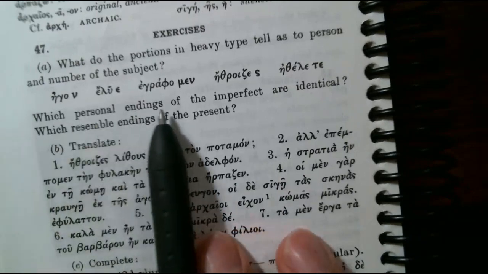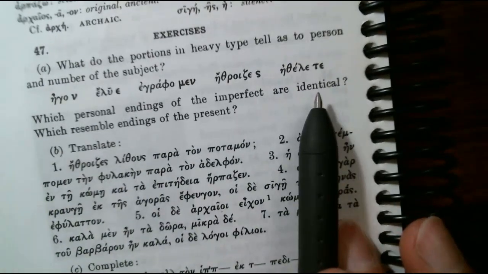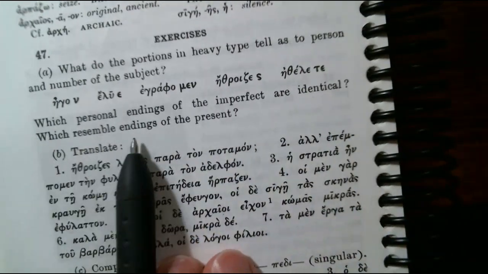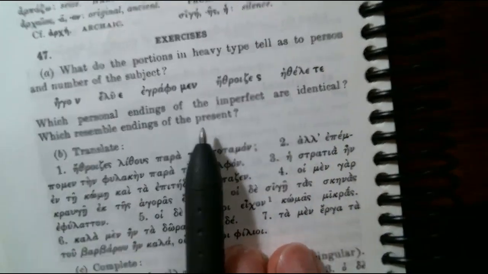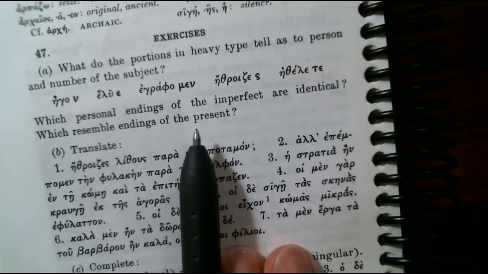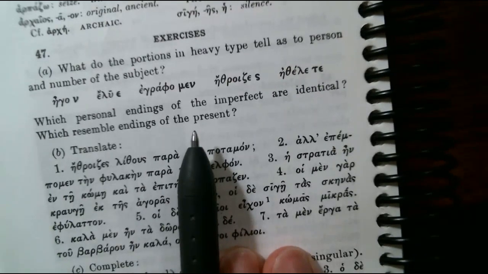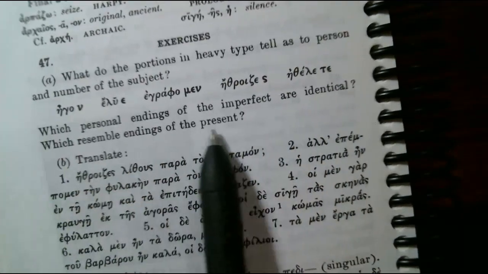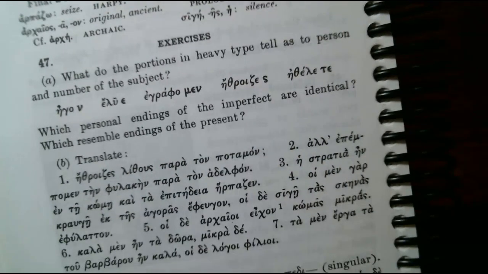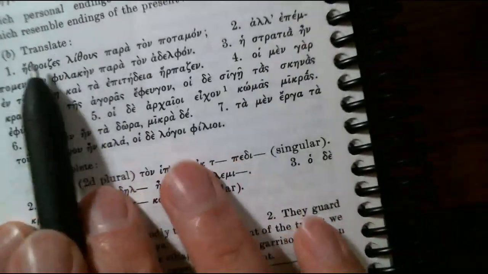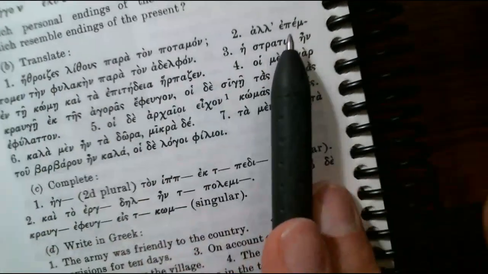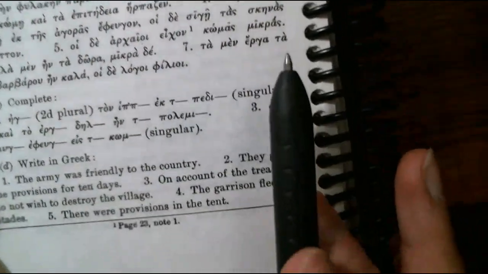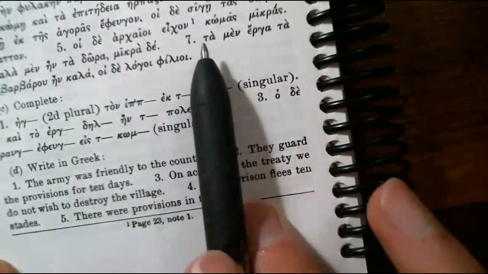All right, so which personal endings of the imperfect are identical? Okay, we talked about that. Which resemble endings of the present? Yeah, just compare the charts, and I don't want to, again, steal too much of your thunder there, but take a look at the charts and just see what is the same and what's different, right? Section B, translate these. We did number 4 together already. Okay, translate those, and I will provide the full translations for everything there on Patreon.